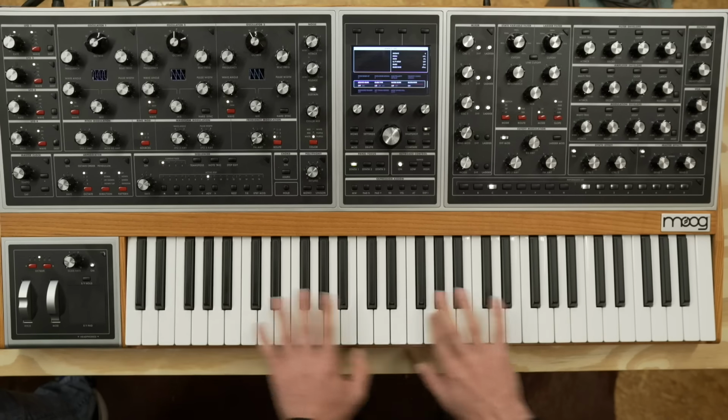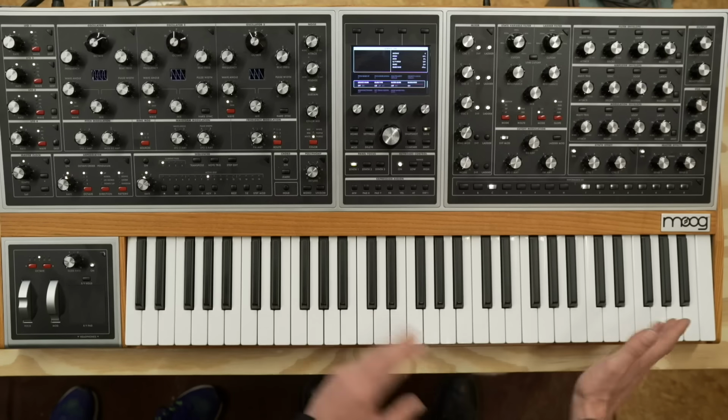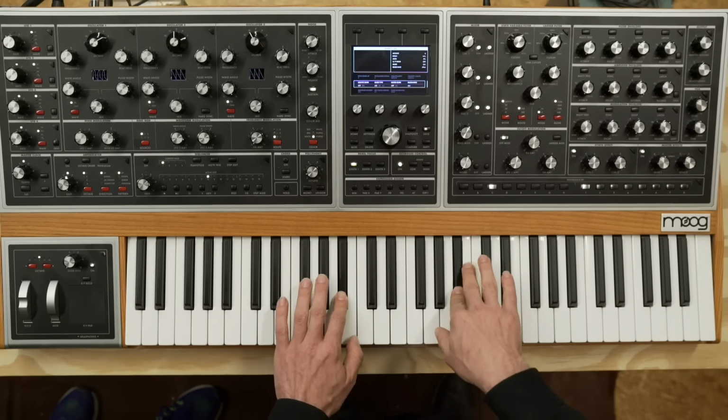So you get that very distinctive run up and down the keys kind of sound, only it's automatic, which is cool.